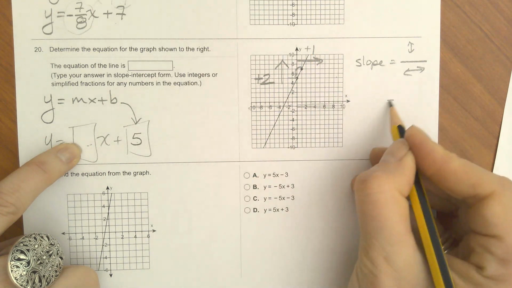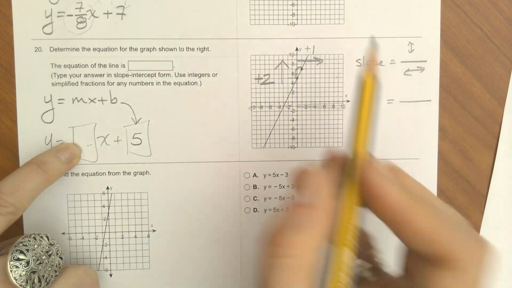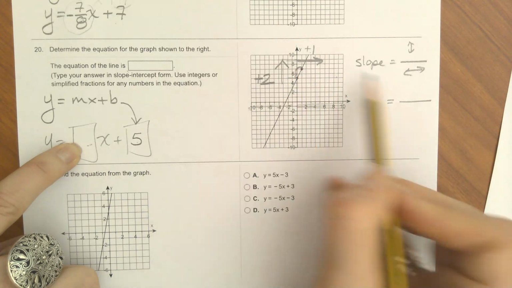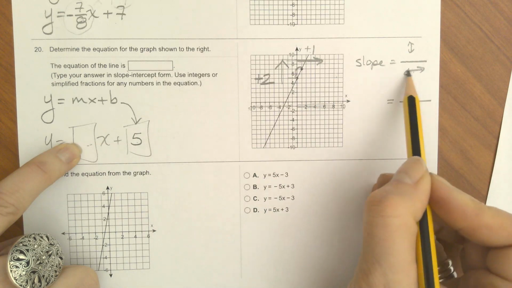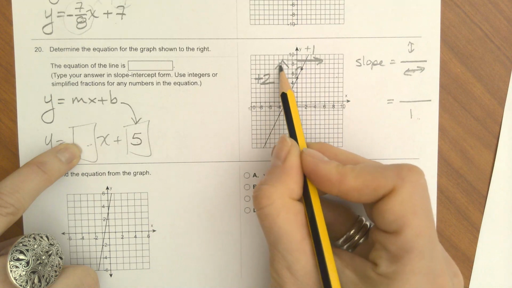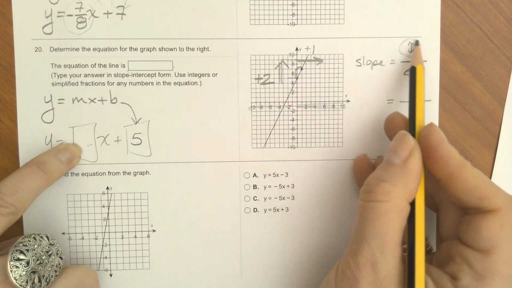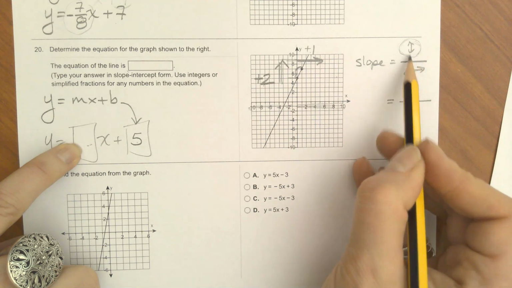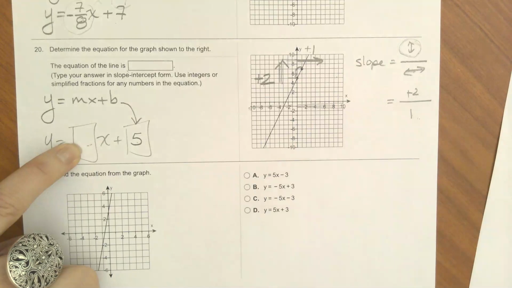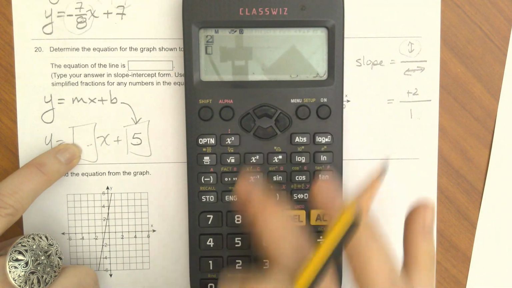Now the 1, does that go on the top or the bottom? Because it's left and right, and he's right, that's on the bottom. Left and right is the bottom, so this 1 goes on the bottom. And this is up 2. The number that tells you about up and down, which is the change in y, goes on the top. Plus 2. Now let's put that in our calculator to see if we can make it more simple. 2 over 1.